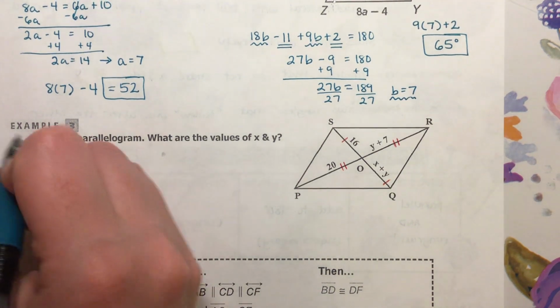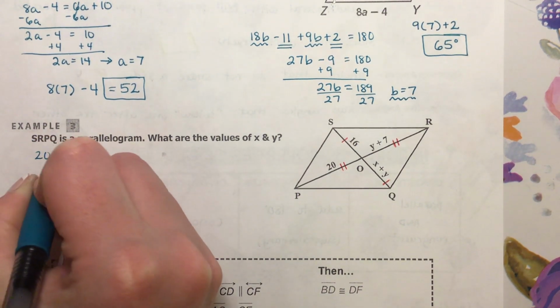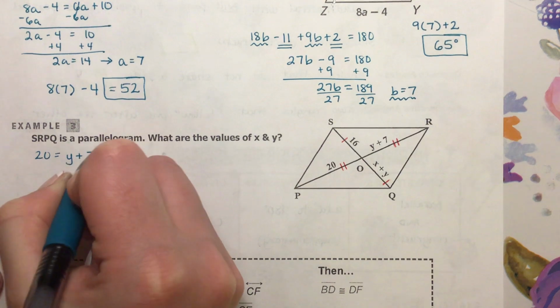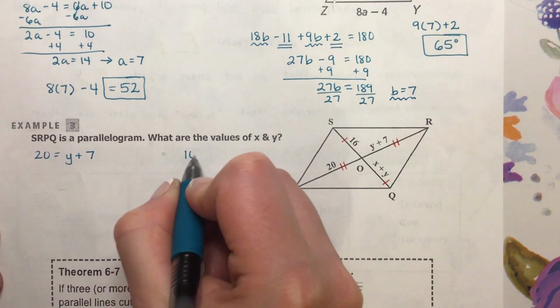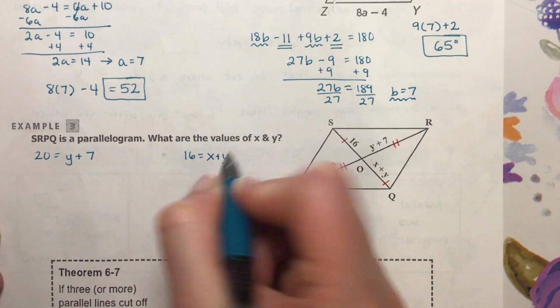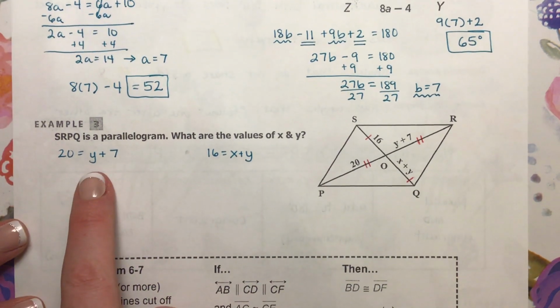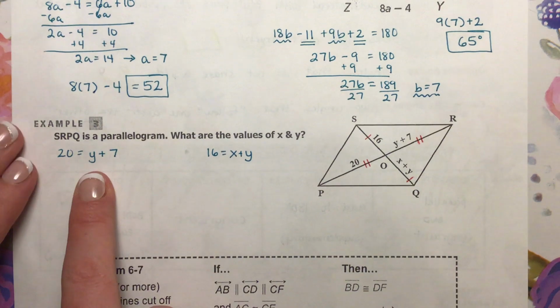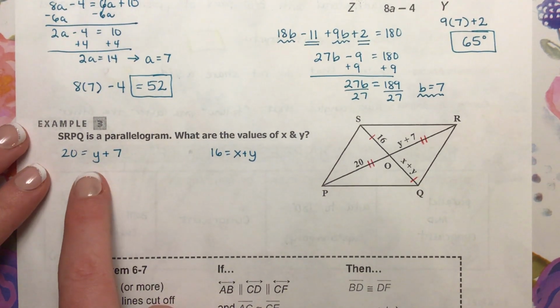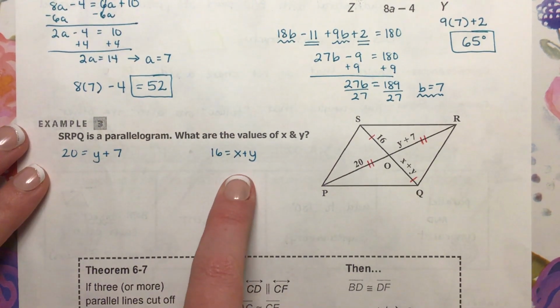So I'm going to say 20 is equal to y plus 7, and I'm going to say 16 is equal to x plus y. Now, I want to start with this guy right here, the 20 is equal to y plus 7, because it only has one variable, and then I can use that value and substitute it in over here.